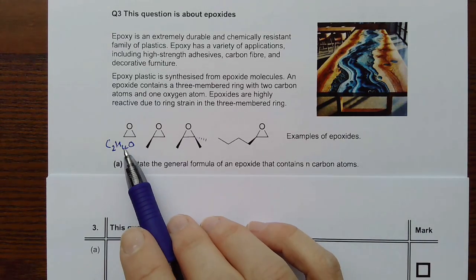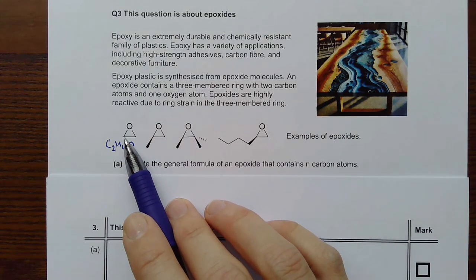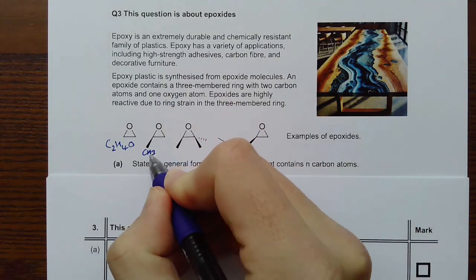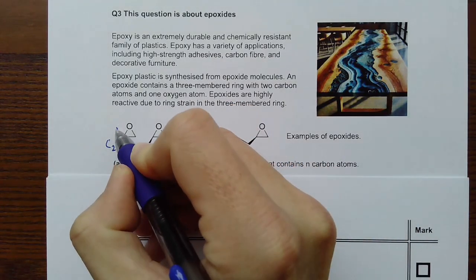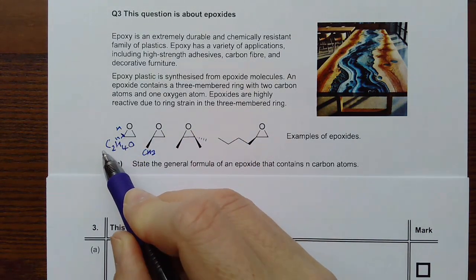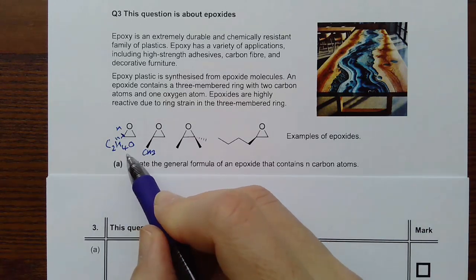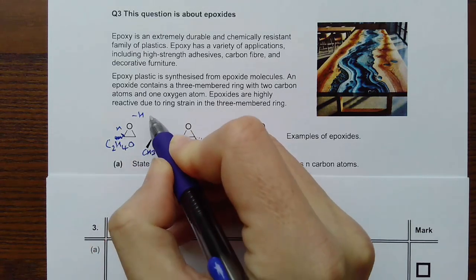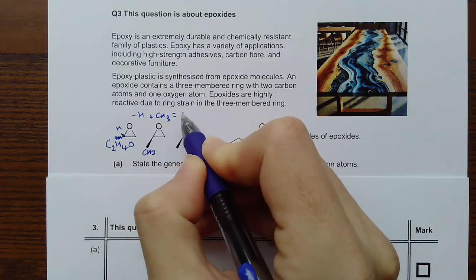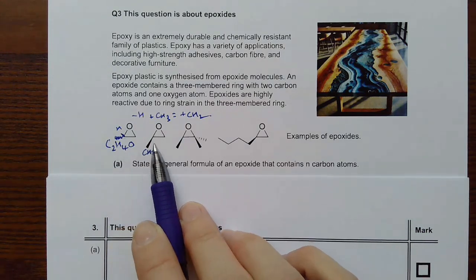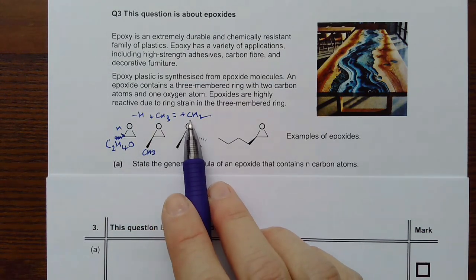And then we can see that any time you substitute onto the carbon here, like I've done here with a CH3, what I've done is I've taken off, obviously there's 2 hydrogens here, I've taken off one of those hydrogens and replaced it with a CH3. So if I take off a hydrogen and put on a CH3, that's the same as adding a CH2. Okay, so any of these is always going to differ by the addition of CH2.